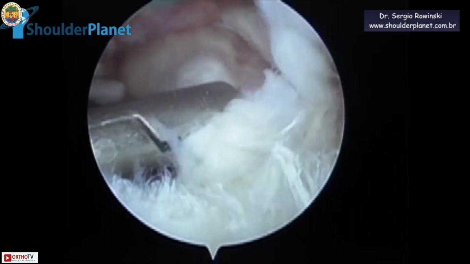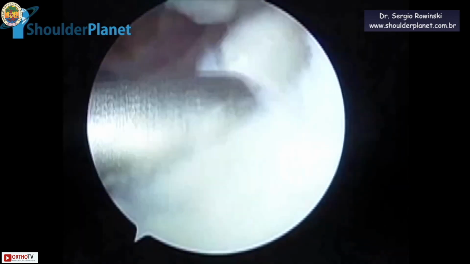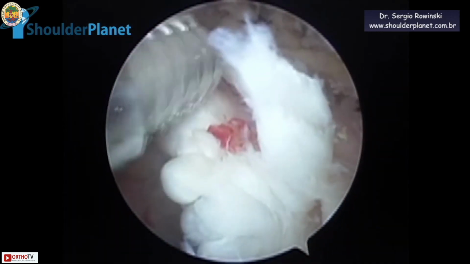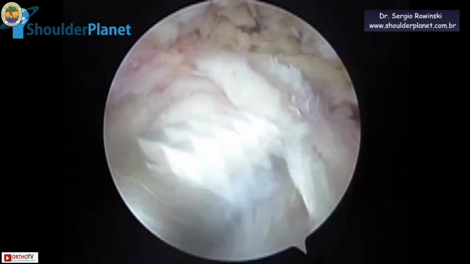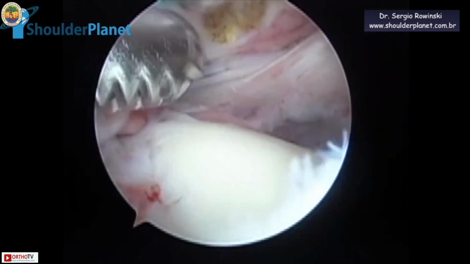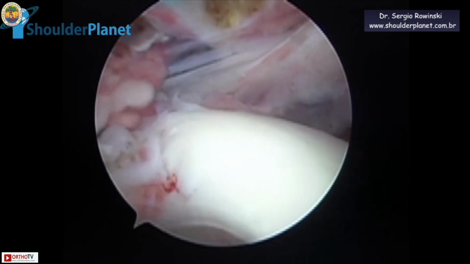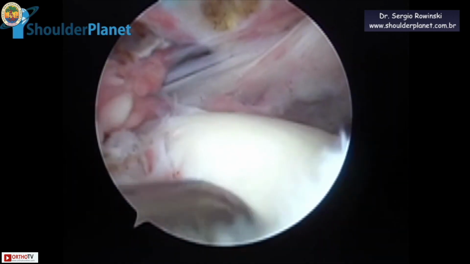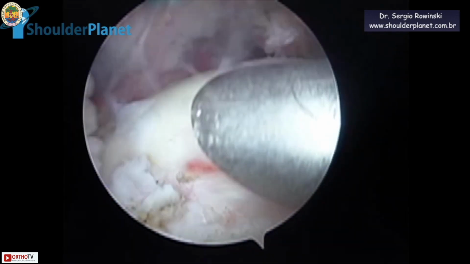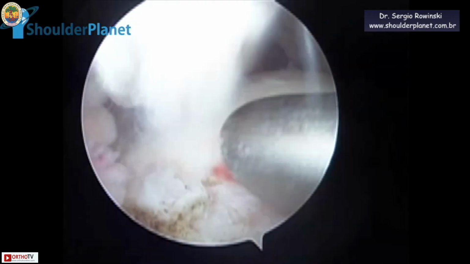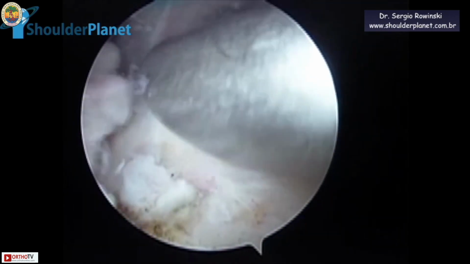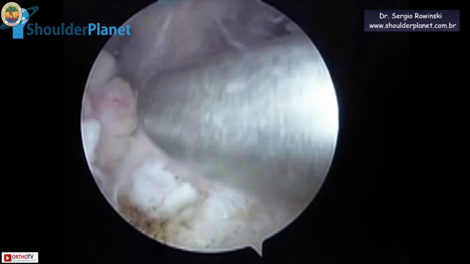So we performed a very simple and fast debridement of the edges of the lesion. This is what we are doing now. And then we started to medialize the footprint. We entered with a soft tissue shaver to clean the greater tuberosity through the anterosuperolateral portal. Then through the posterior portal, we entered with the burr, and very gently, very softly, we started to create a new bony bed.